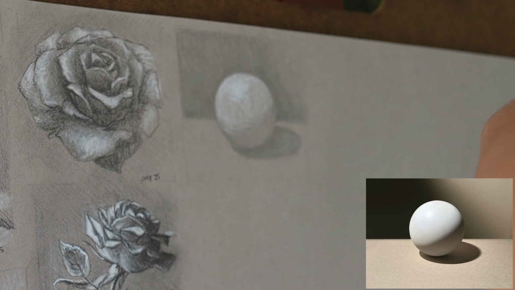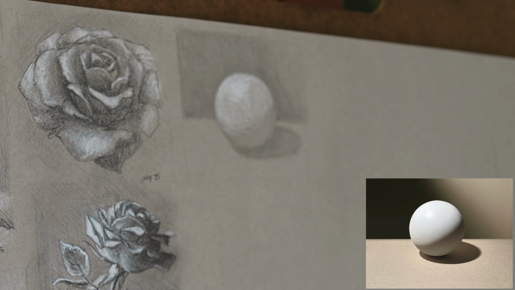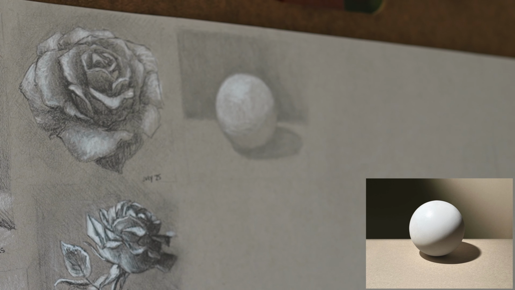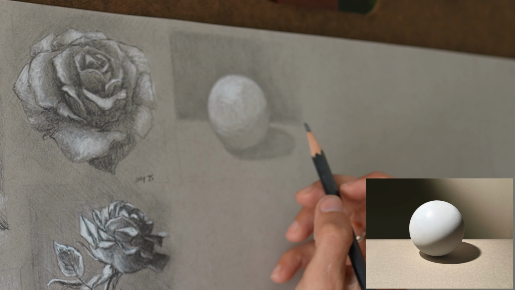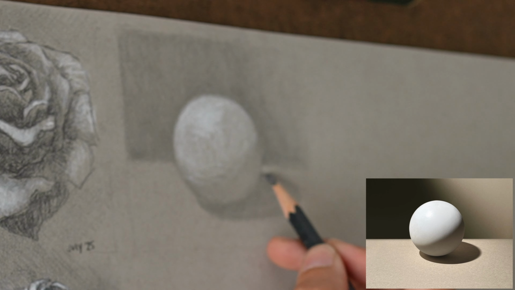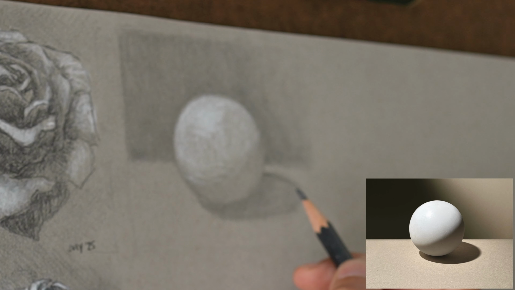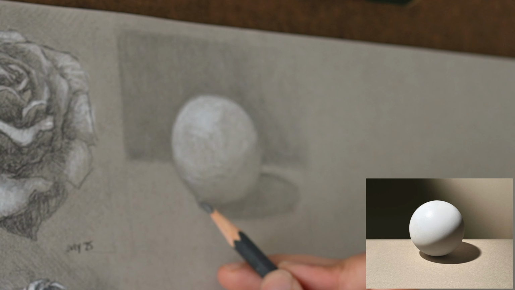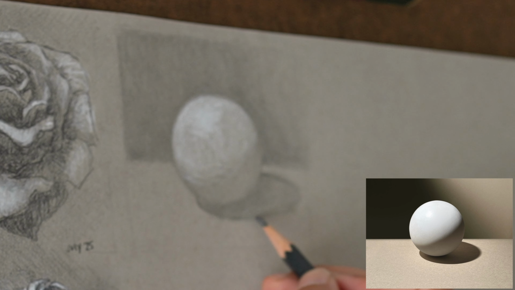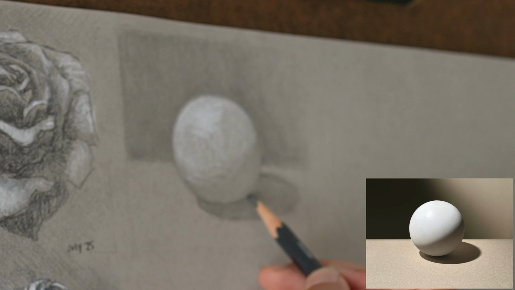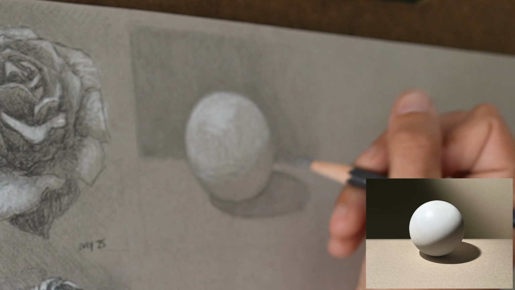Now let's try going one step further by bringing in our HB pencil. So remember, this is one step darker, and therefore we need to be one step more careful and picky about where we put it. More of a hard line. I like to kind of go in and pick where these hard edges are. That's one of my favorite things to start off telling myself.